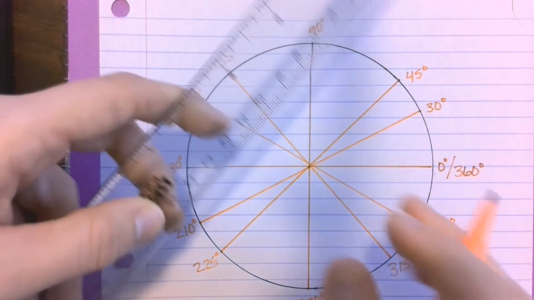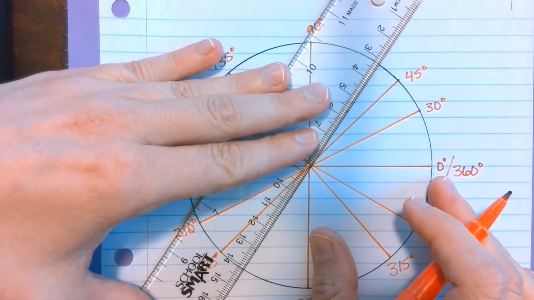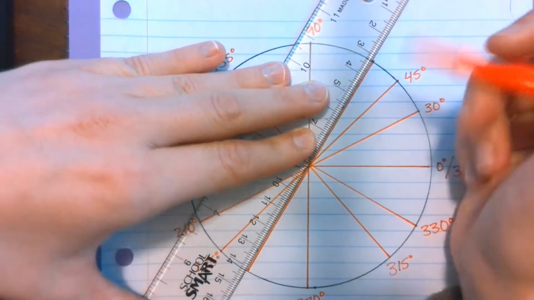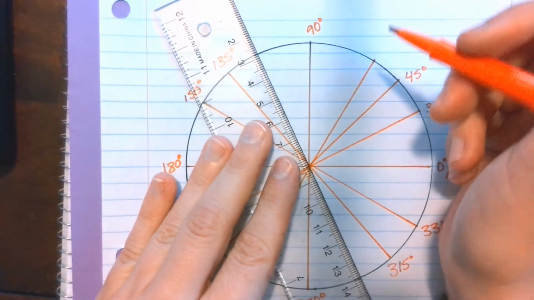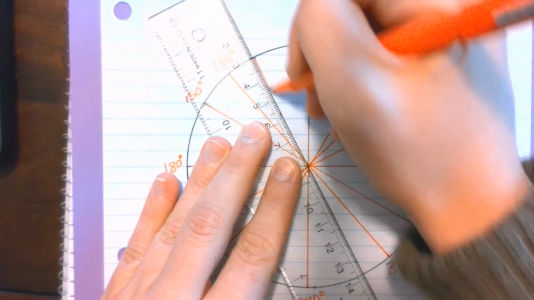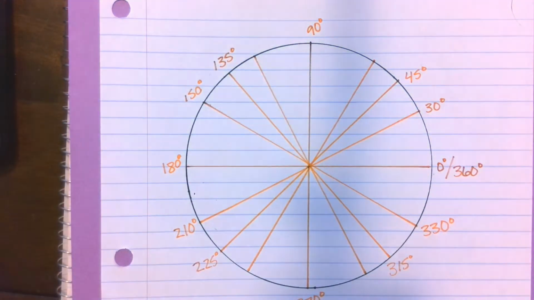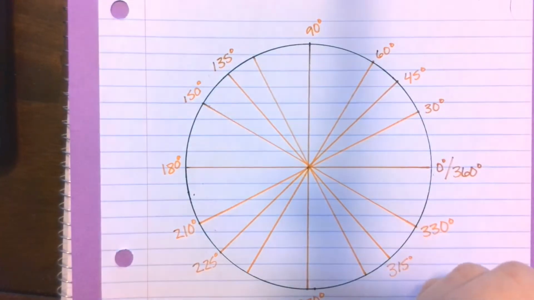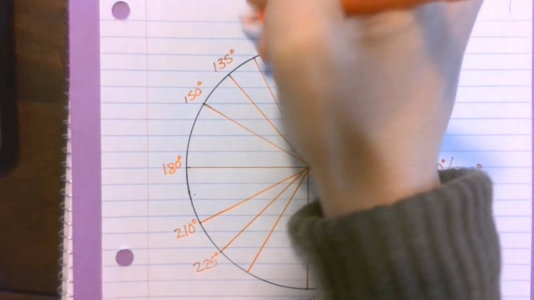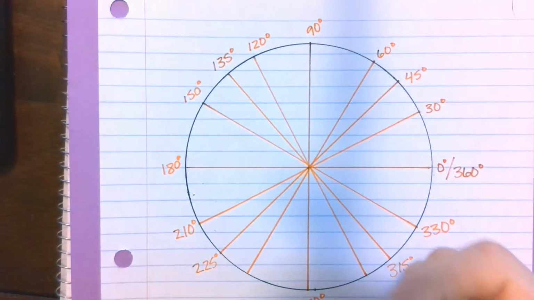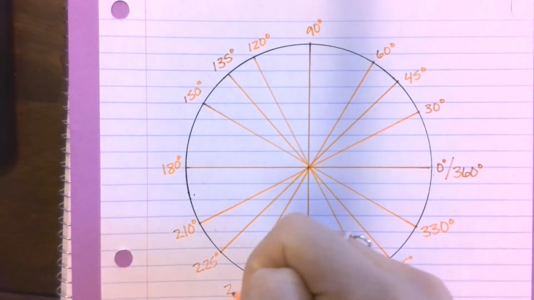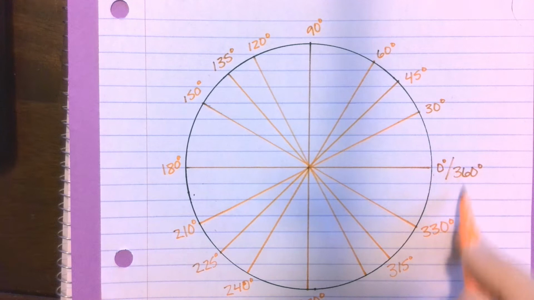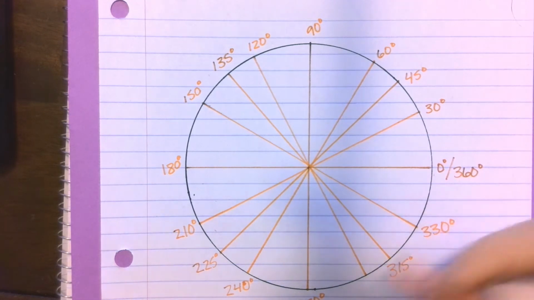Okay, last angles. This one is going to be in between 45 and 90, but closer to the 90. And these are going to be our 60 degree reference angles. Same thing on the other side, closest to the 135. So from 0, this is 60 degrees from 0. 60 degrees from 180 is going to give us our 120. 60 degrees on the other side is going to give us 240. And then 60 degrees from 360 is going to give us 300.